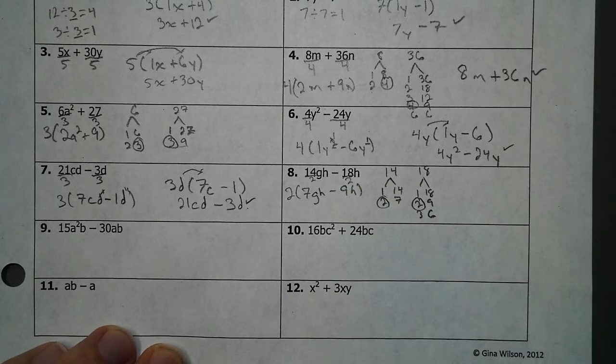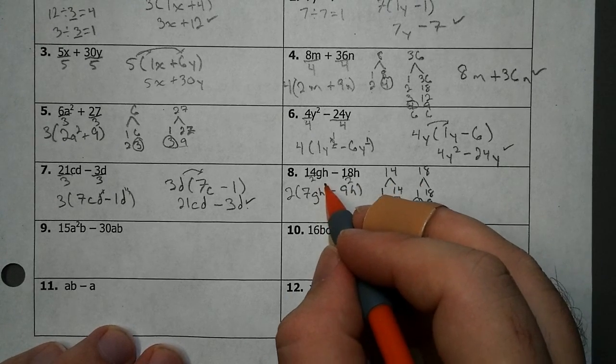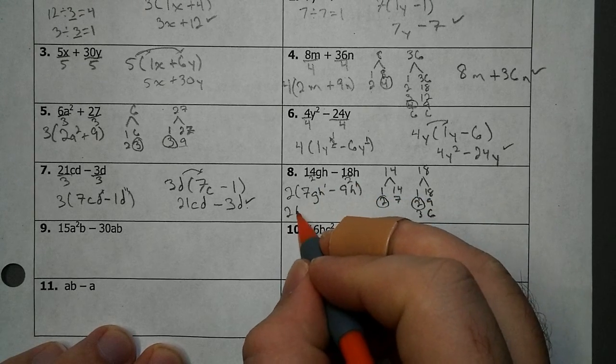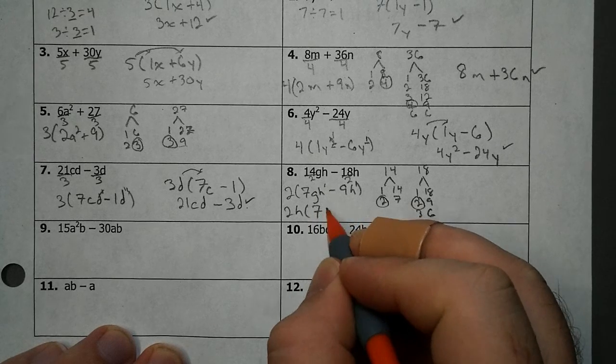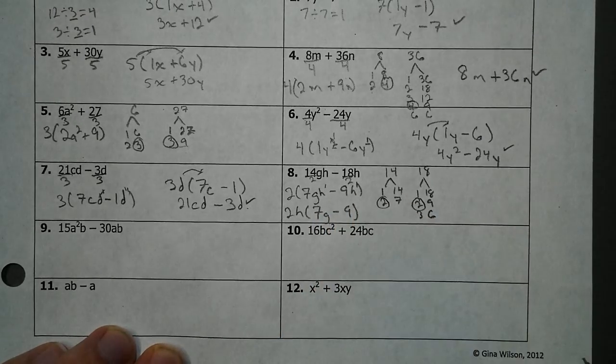Now, I look at the letters. They both had an h, so I can pull out one h from both of them, which would be 2h parentheses 7, and then all I have left is g minus, and all I have left there is 9. Alright, starting to get the pattern here, starting to get the flow. I hope so.